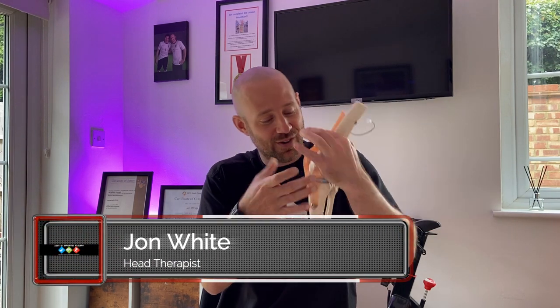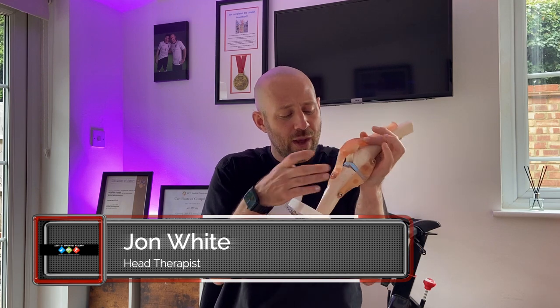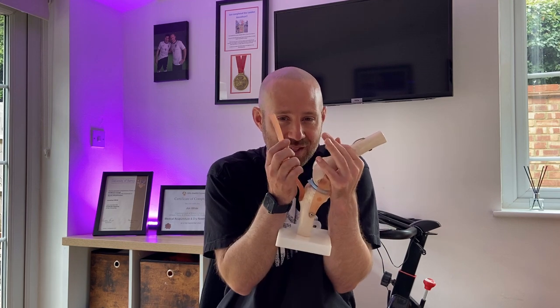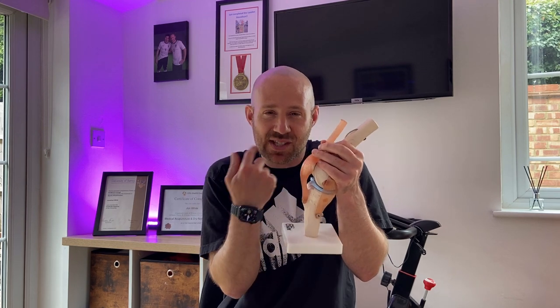We're going to be talking about MCLs, ACLs, PCL, so they're the cruciate ligaments at the back there. We're going to touch upon things like Osgood-Schlatter and arthritis as well. And using this kind of broken up model, we're going to really rip this knee apart so that you can dive in and see all of the details that you need to help to understand your knee fully. So let's dive right in.